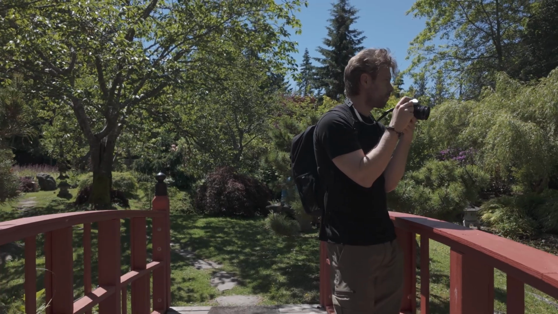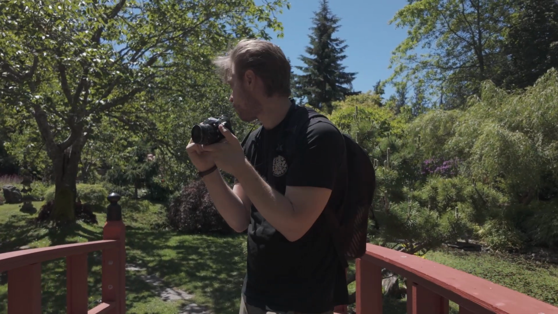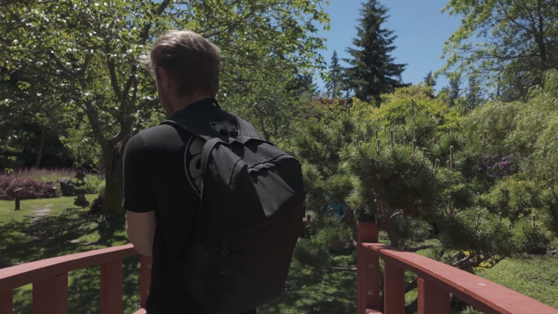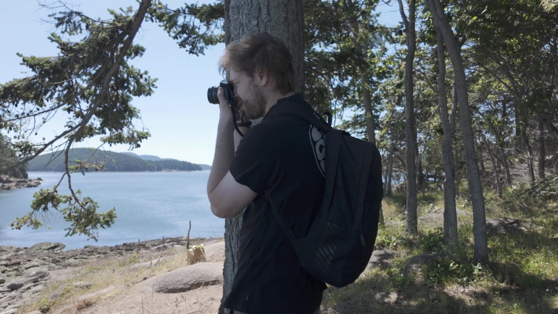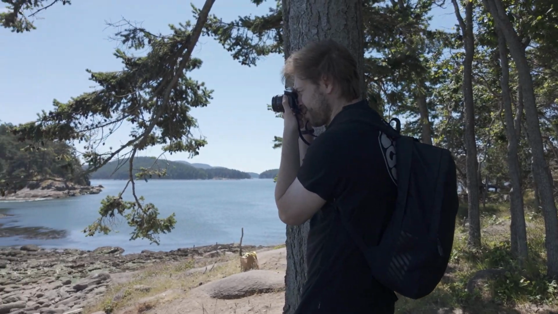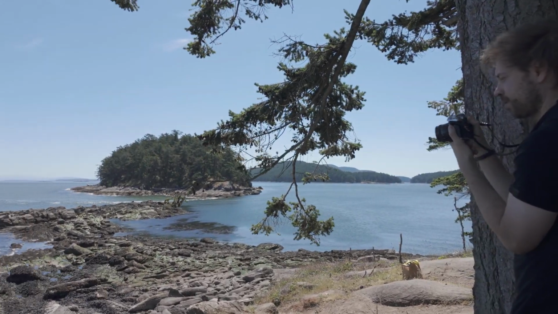So, use lines to your advantage. Use the different elements in your frame, in your shot, to your advantage. You get to tell the story here. You get to control the narrative of your shot.